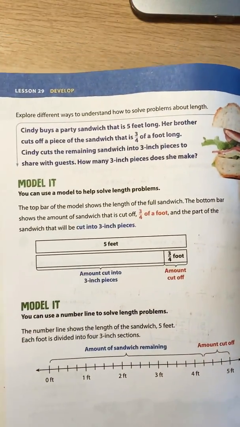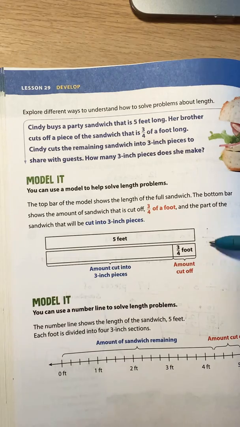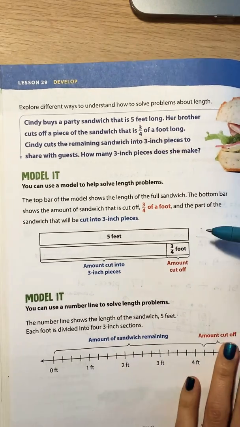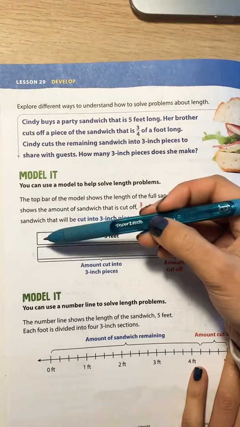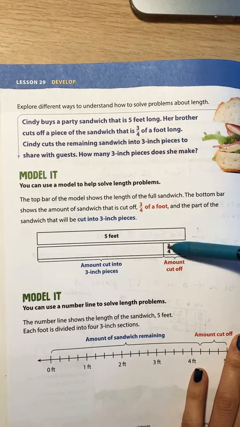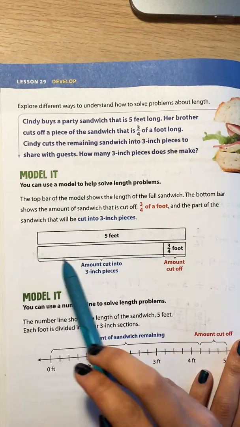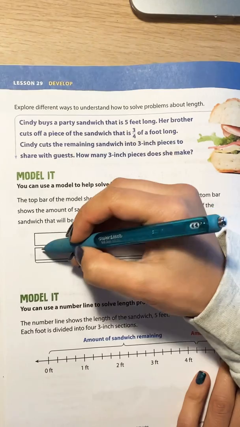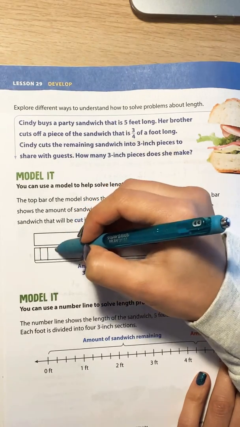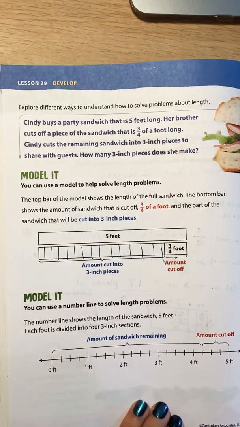And turn the page. All right, so this is the page where they go in detail and explain every little bit of the problem. So here's the problem again. And they did a bar model to show their work too. So here's the full sandwich that's 5 feet. This is the amount cut off of it that her brother took. And this is the amount that they need to cut into 3-inch pieces. And we figured out, I'm not going to draw all of them, but they could make 17 pieces. So let's pretend that was 17.